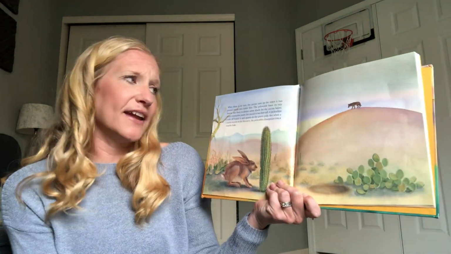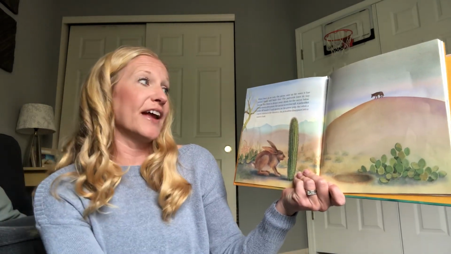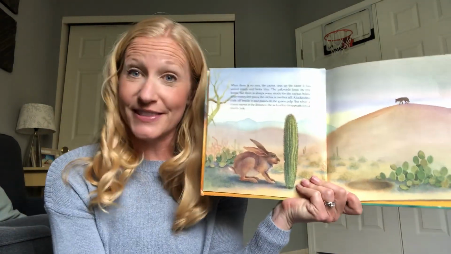When there's no rain, the cactus uses up the water it has stored inside, and it looks thin.